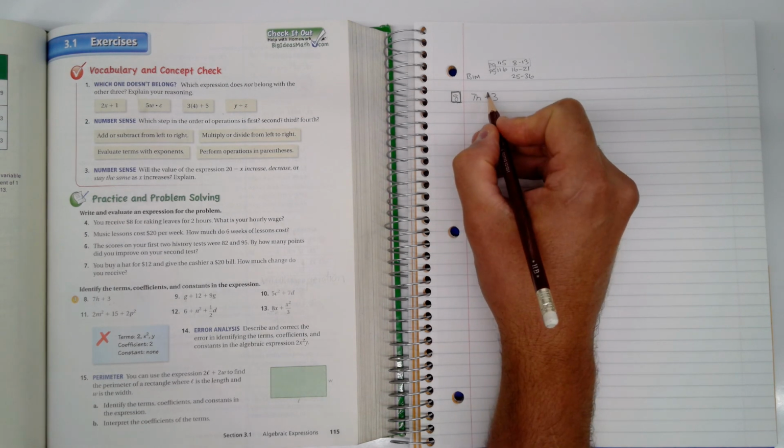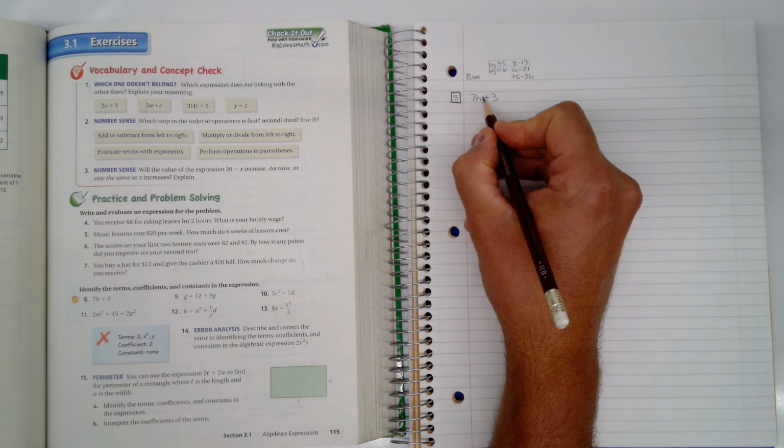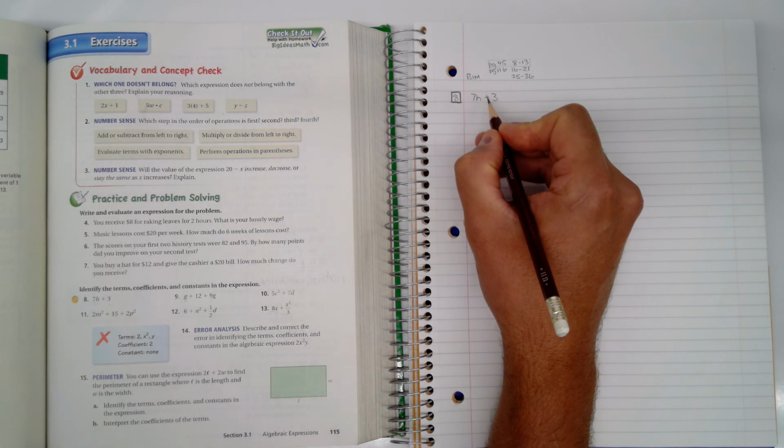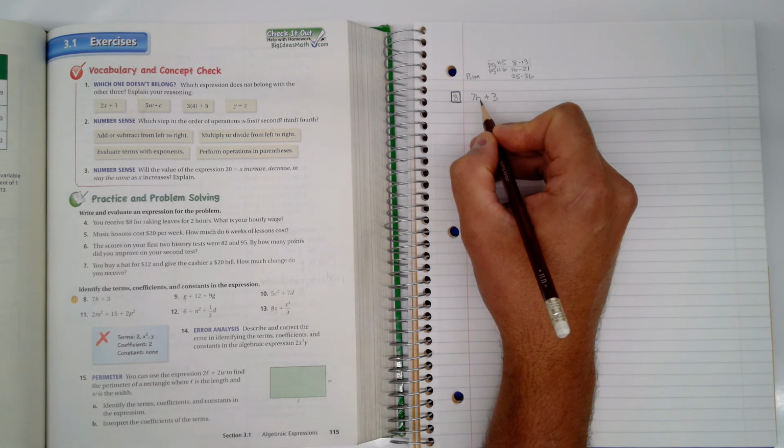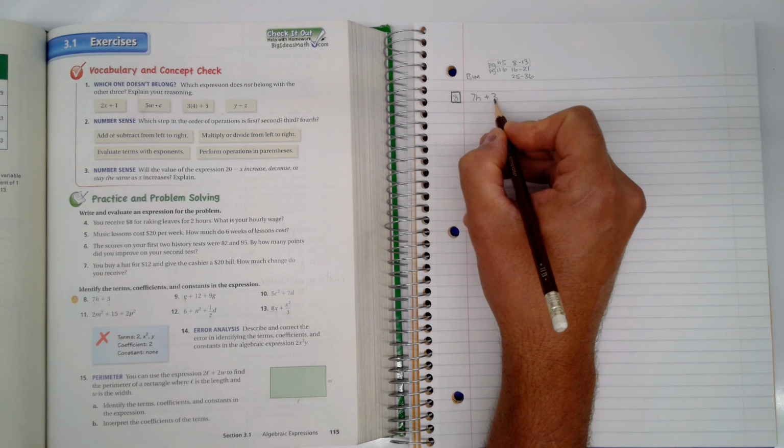This, as we all know here, is called an operator. Addition, subtraction, multiplication, division. Those are all operator signs, and that tells you what to do. It tells you to add, it tells you to subtract, it tells you to divide, it tells you to multiply. Those are operators, and that's not what we're talking about here. We're talking about these three things, this 7, this h, and this 3.